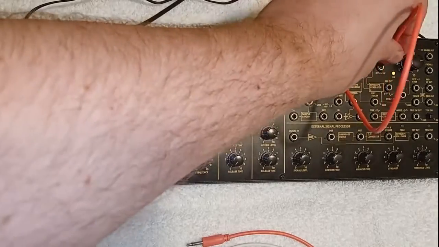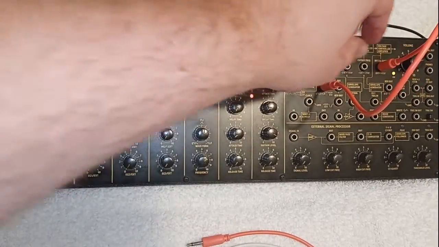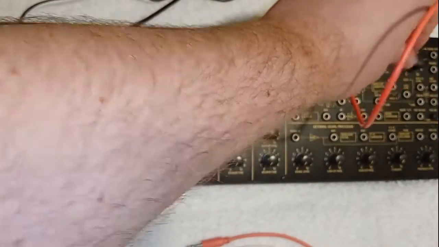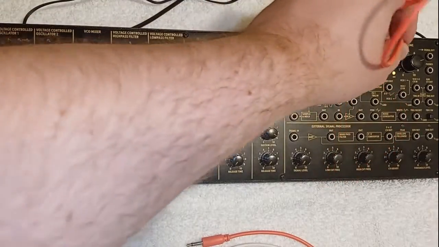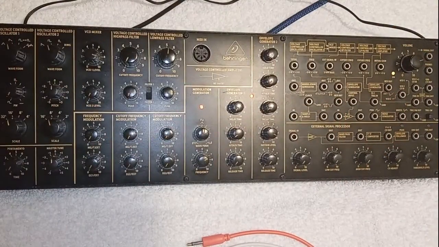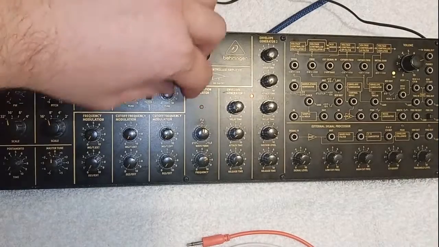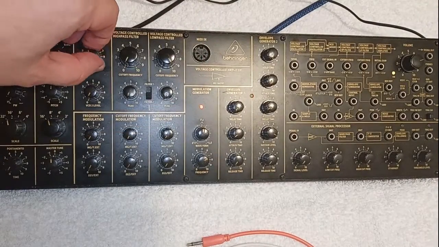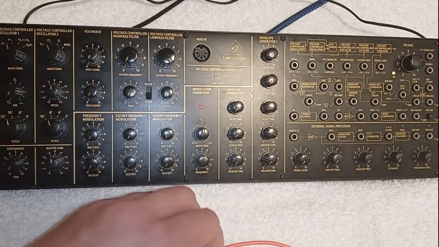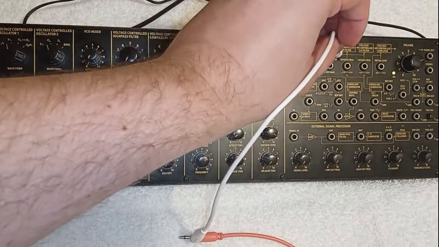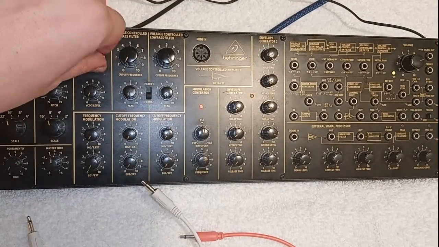Except here you have an initial gain. The only real use I found of this, I'll show you later. But basically it can give you... we'll go over the initial gain right now. But first I'm going to go back to the external signal in. Okay, so let's go back here.